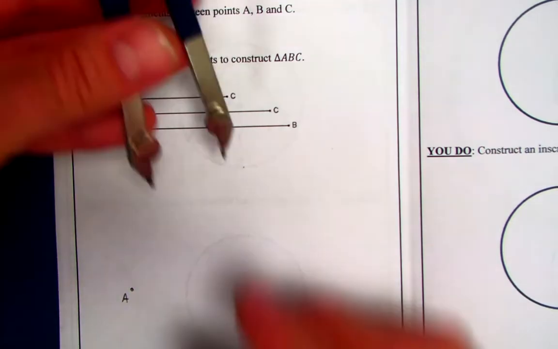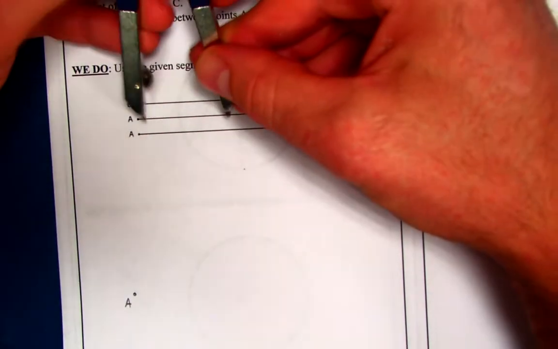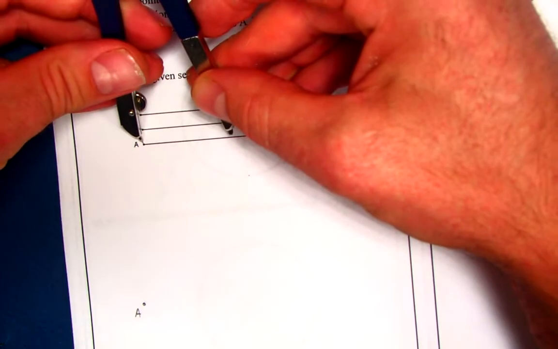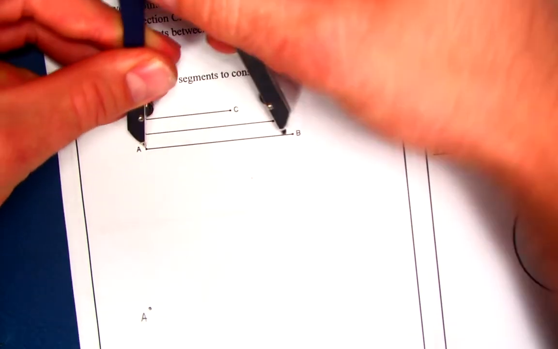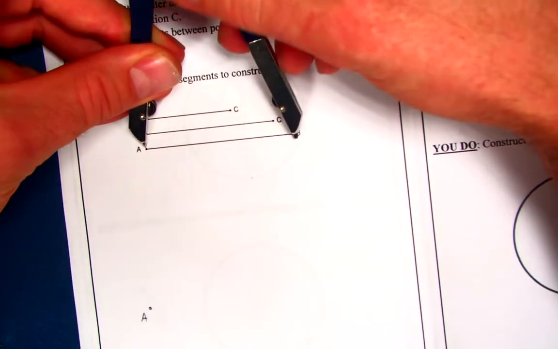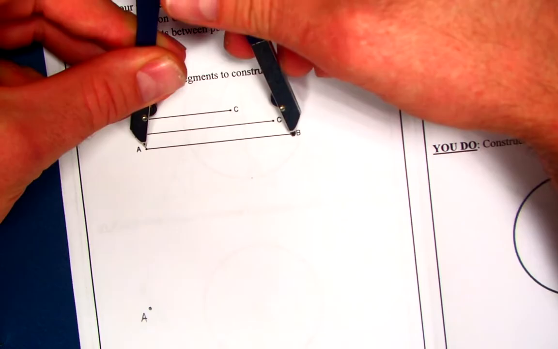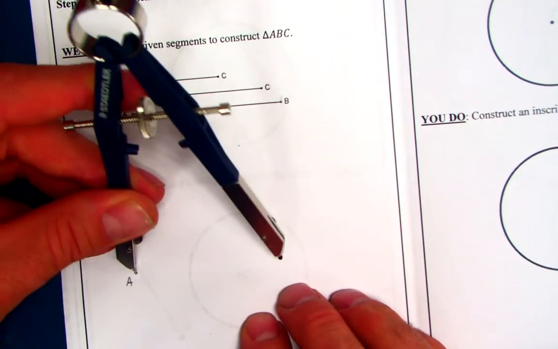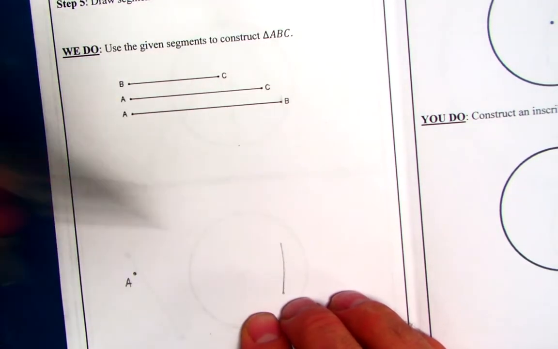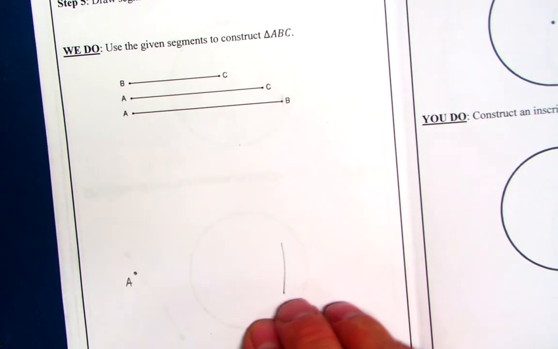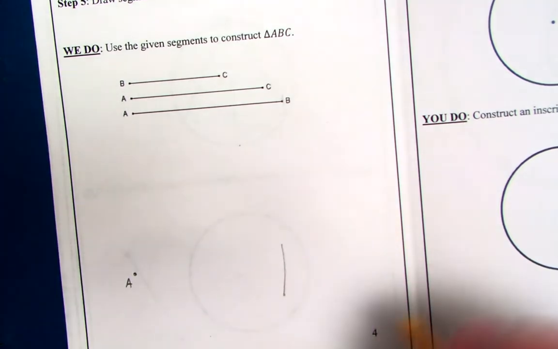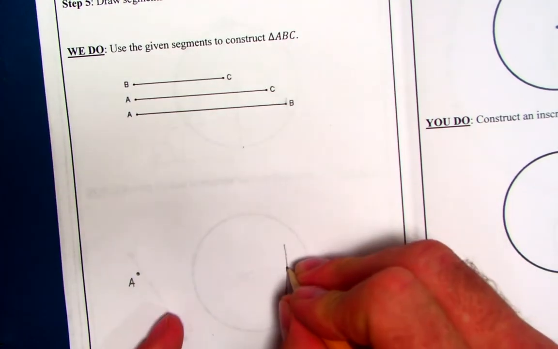We need to measure segment AB. Put your compass pointer at A, measure out to B. Now we can bring our compass down to our point A and swing an arc. That means anywhere on that arc is a good place to put our point for B.